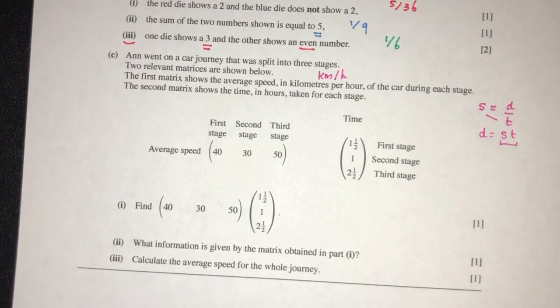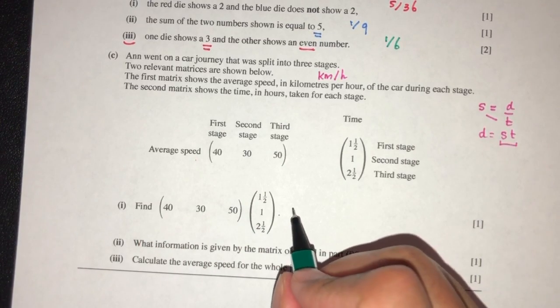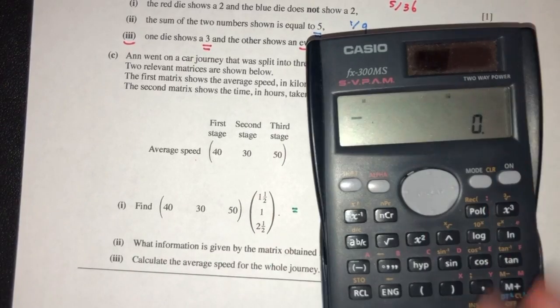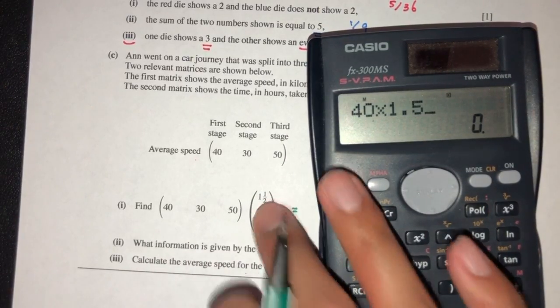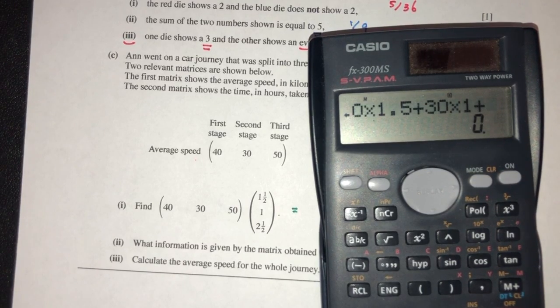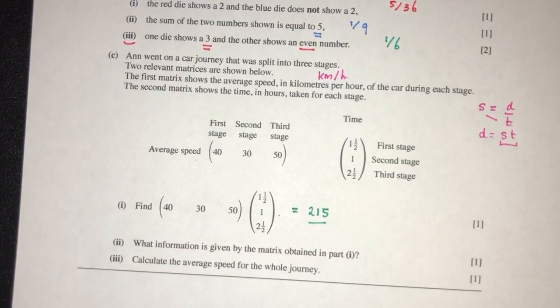So part 1, as you can see here again, we are trying to make speed multiplied by time. So how would you find that? Again, it is rows by column. So 40 times 1.5 plus 30 times 1 plus 50 times 2.5. That will be 215. 215 will be the answer for this matrix multiplication.